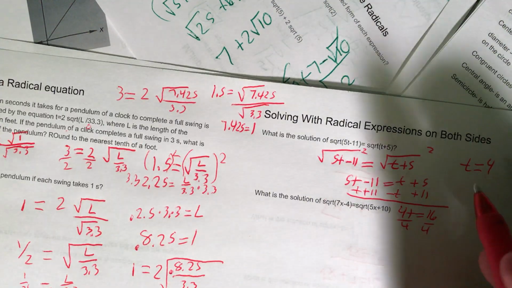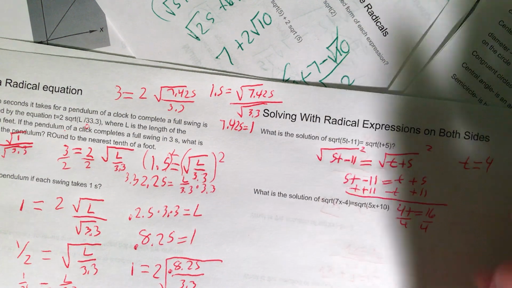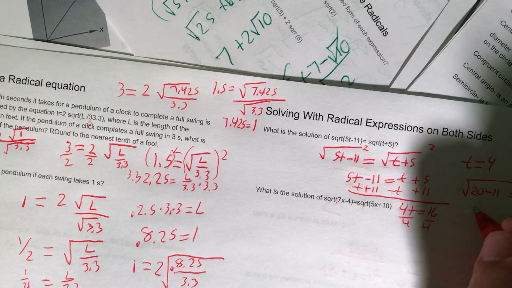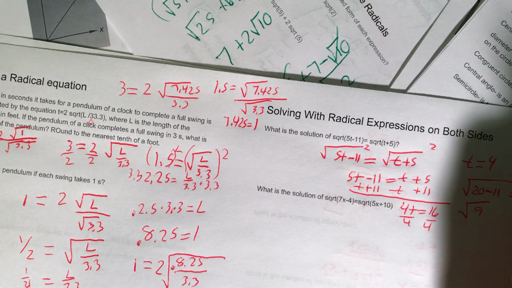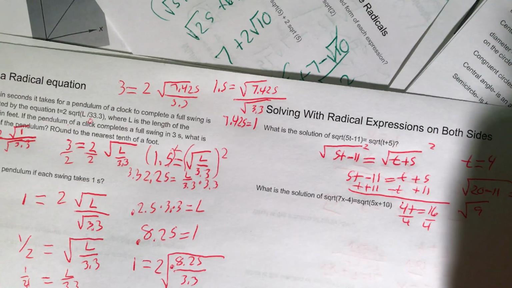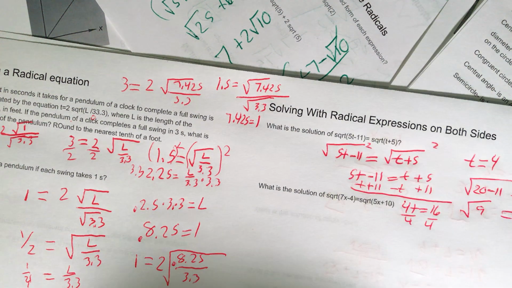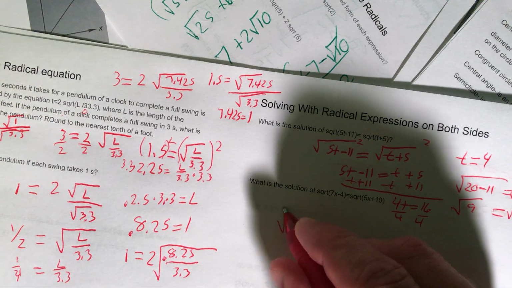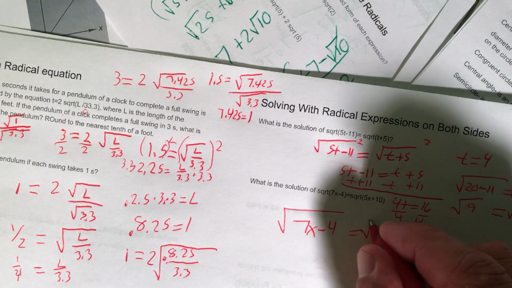Okay, if we plug t in there, you're going to get 20. Over here, square root of 20 minus 11, which equals the square root of 9. On this side, you're just going to get the square root of 4 plus 5, which will get you the square root of 9. That one does work. We checked ourselves. It does work out.